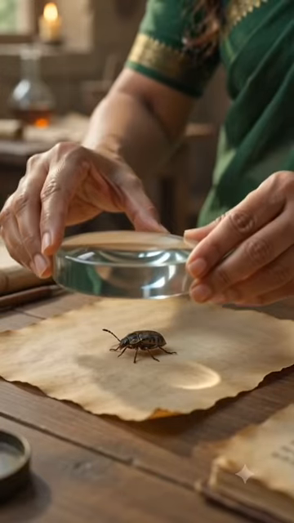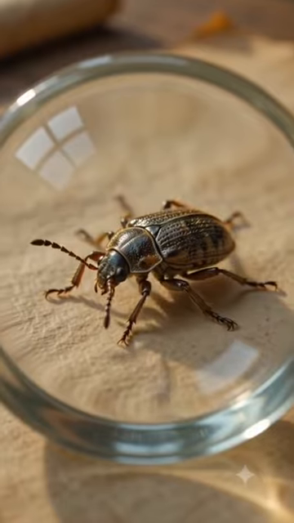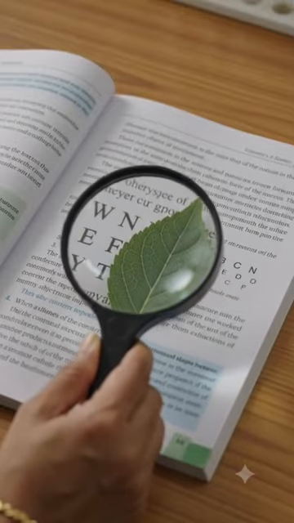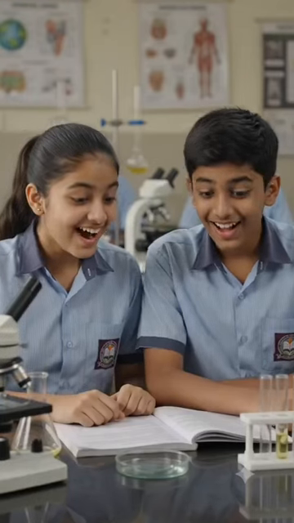Long ago, people made an exciting discovery. They found that a curved piece of glass could make tiny objects appear much larger. This simple discovery changed the way humans observe the world. This curved glass is called a lens. When we look through it, small objects appear bigger and clearer. The discovery of the lens became the foundation for the invention of powerful microscopes.